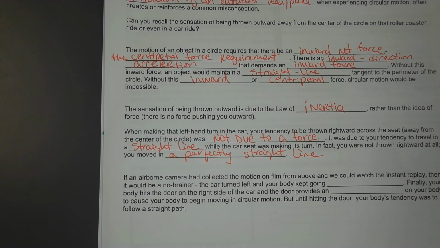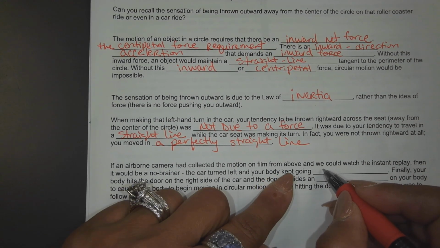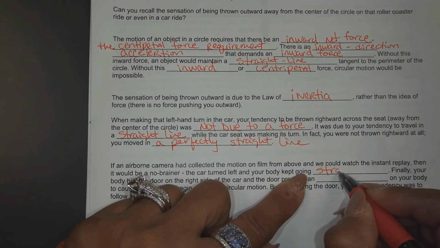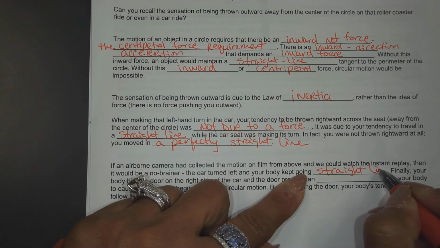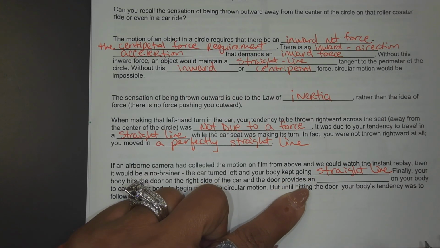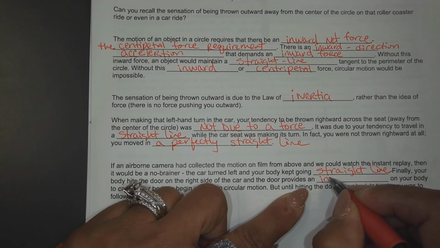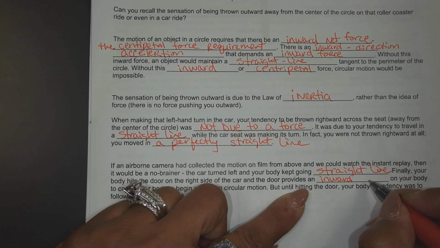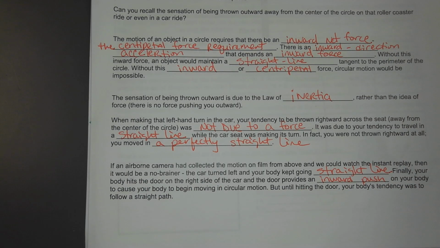But we have the seat belts and friction and tension force and maybe that door on your car that helps keep you inside, so that way you're not moving out and you're not going to keep going in a straight line, flying straight out. Instead, we have an inward centripetal push that keeps you inside of the car and you don't fly out.